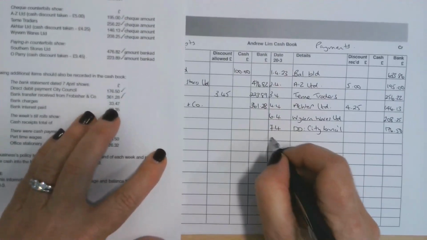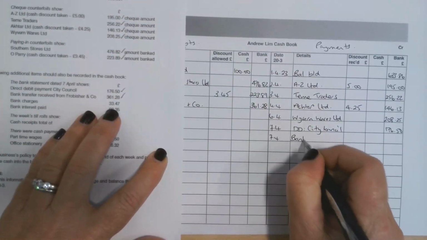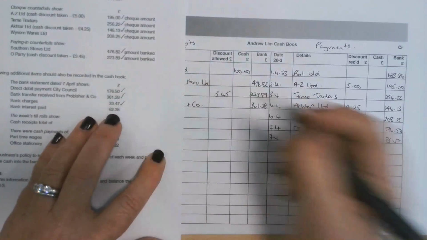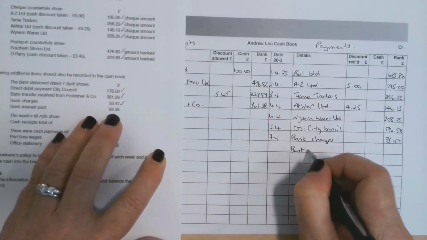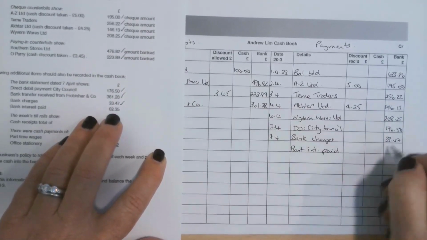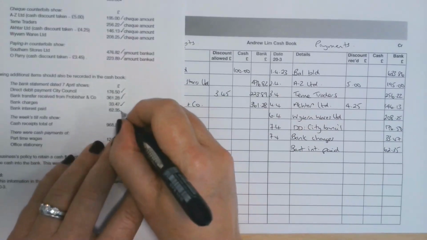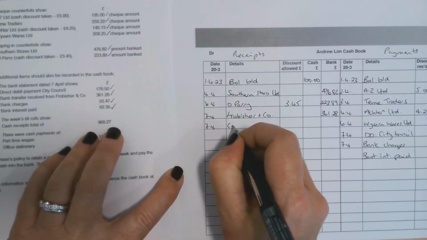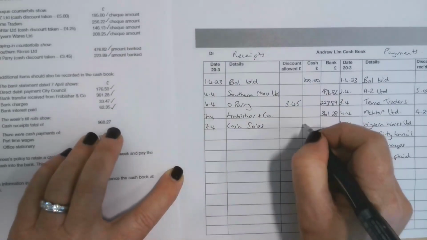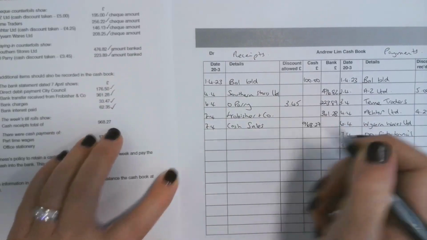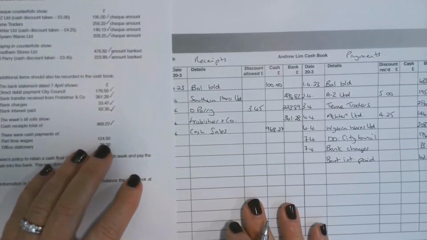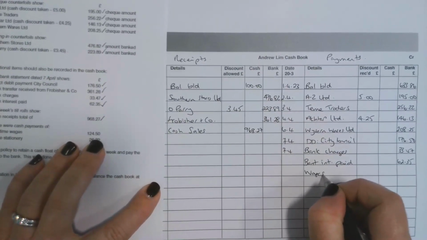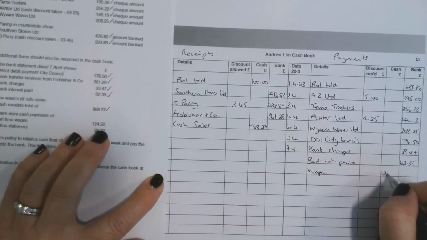Bank charges we've paid out, so 7th of April, again, bank charges of £33.47, and bank interest paid £62.35. Okay, then we've got some cash transactions to take into account. So 7th of April, we've got cash sales, 968.27. That's going in on the receipt side. And then we've got 2 cash payments, wages of £124.50.